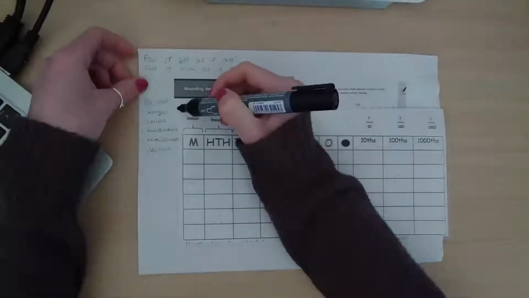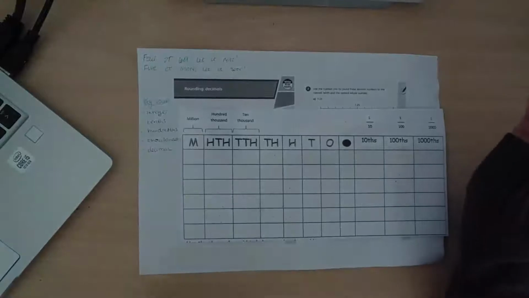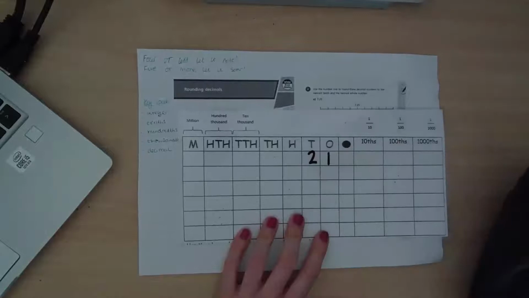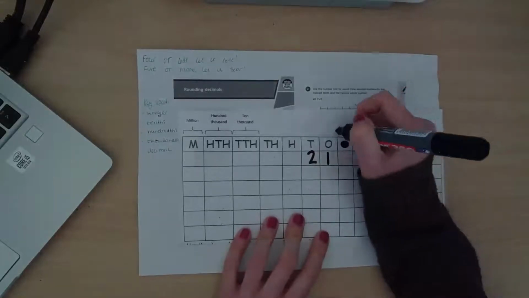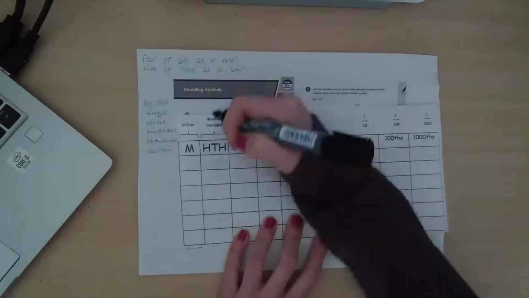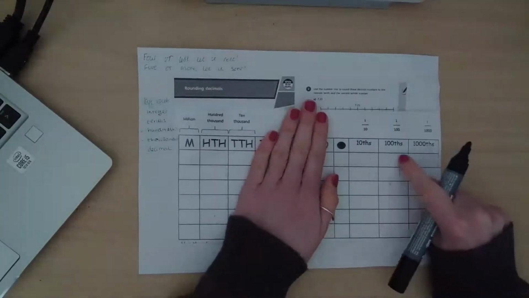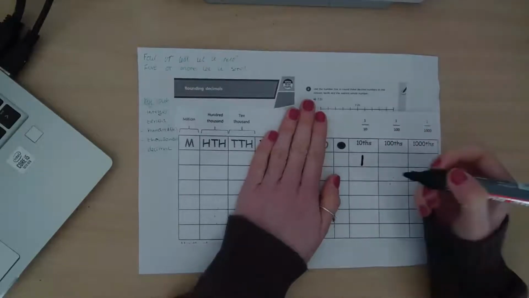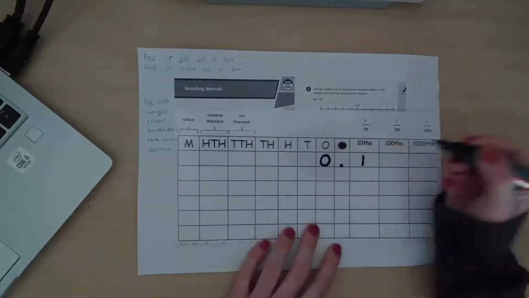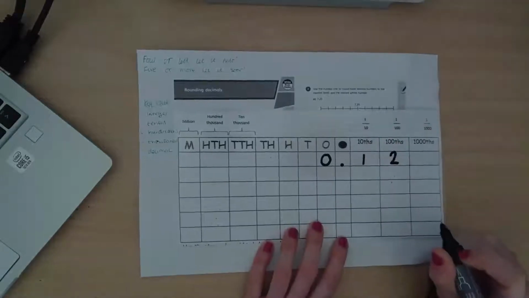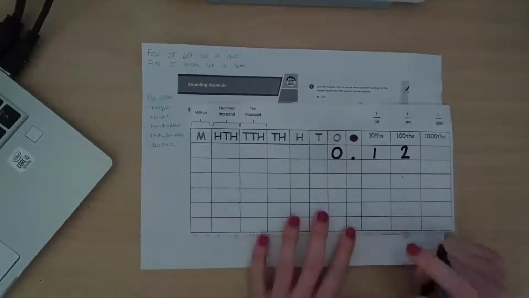This word here, integer. Integer means any whole number. So for example, 1 is an integer. 21 is an integer. So it's numbers to the left of the decimal point. Below the decimal point, these are parts of a whole. So 1/10, written like that, would be written as 0.1. This is not an integer. 0.12 is not an integer because it is not a whole number.